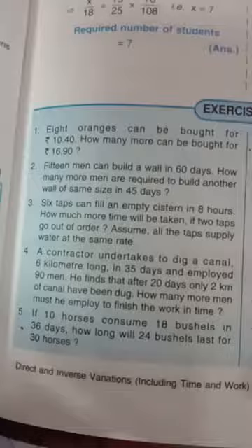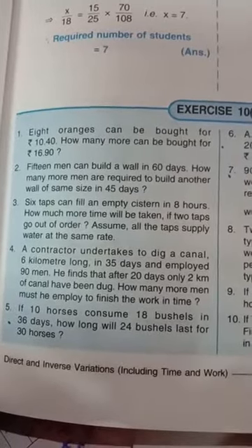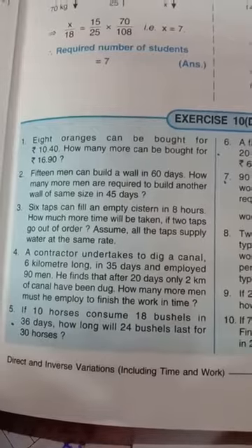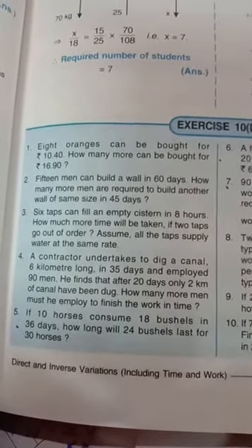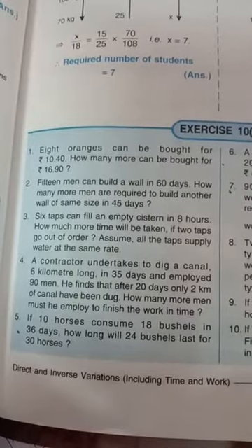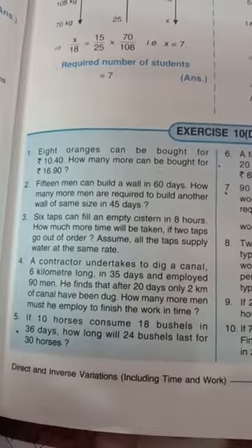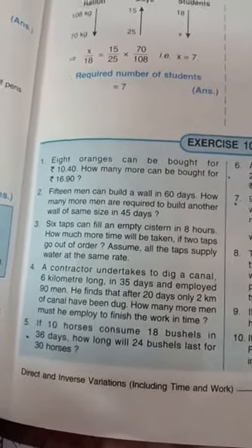Okay. Question. 15 men can build a wall in 60 days. How many more men are required to build another wall of the same size in 45 days? 15 men can build a wall in 60 days. Then how many men can build another wall in 45 days? How many more men? So same as the previous question.